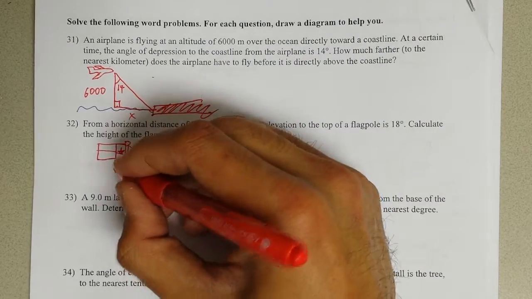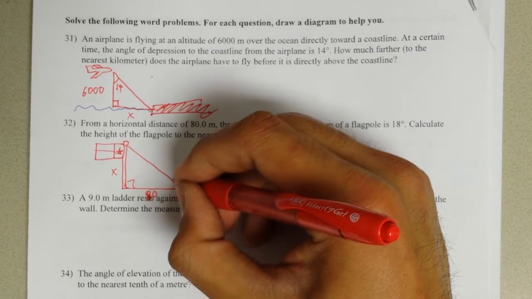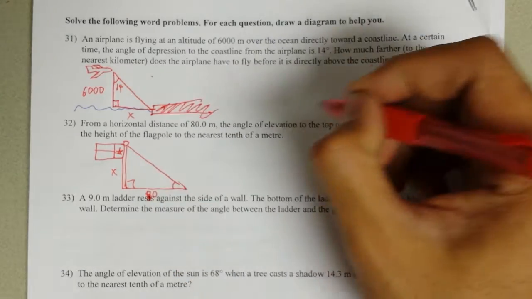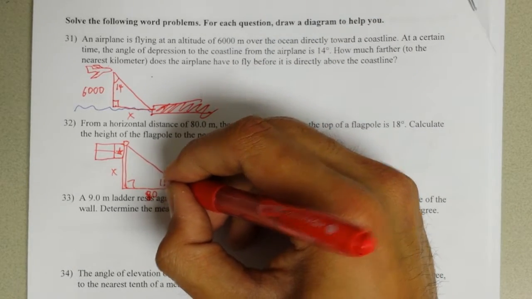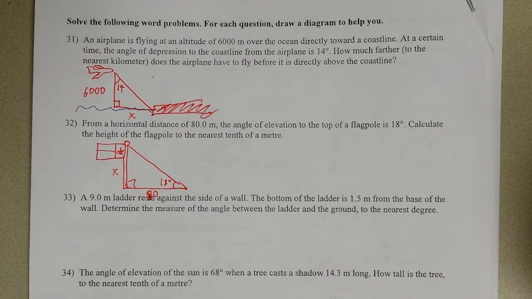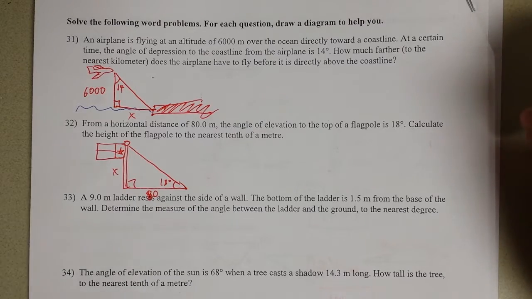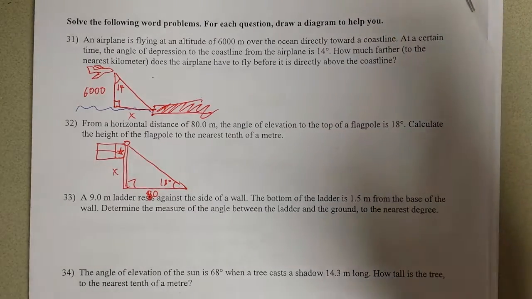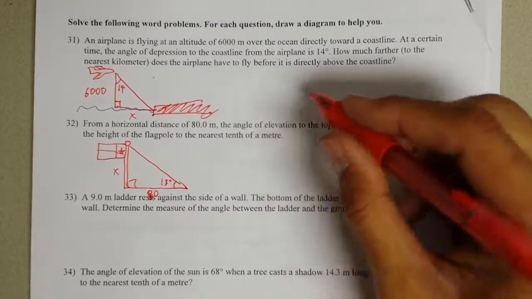We want to find this length. We know the angle of elevation from looking at the pole is 18 degrees. So here you have both triangles. If that's enough for you to work, I want you guys to go ahead and work on this. If you need the rest of the example worked out, you can continue on with the video. So it's up to you. But at this point, I'm going to continue on with it because I'm not there.